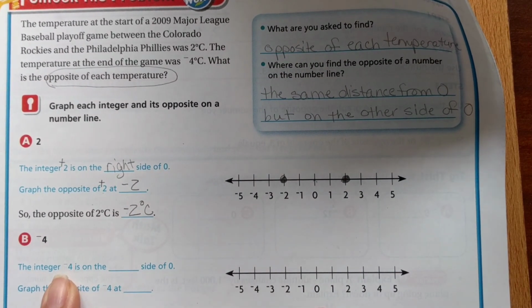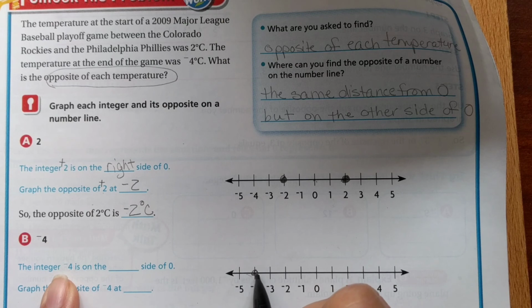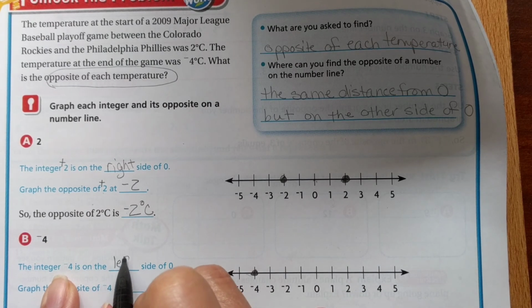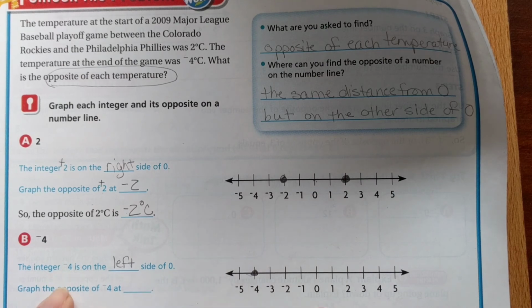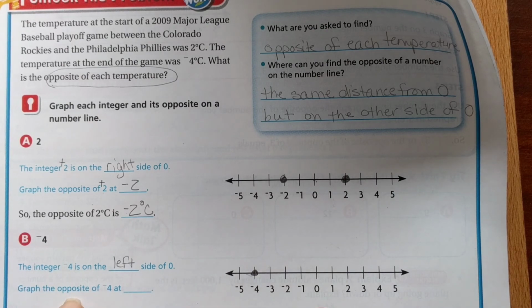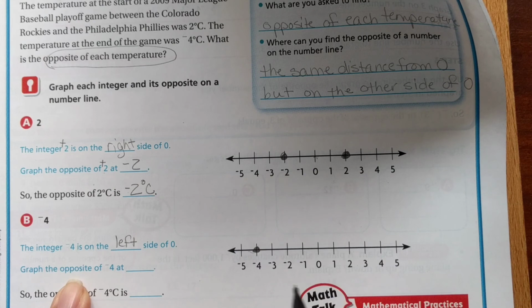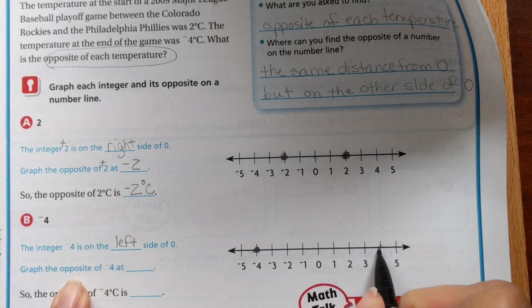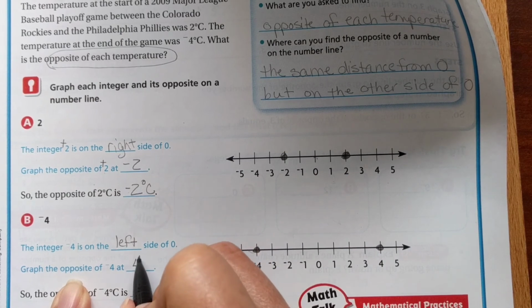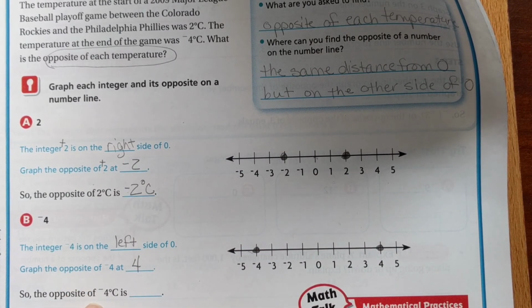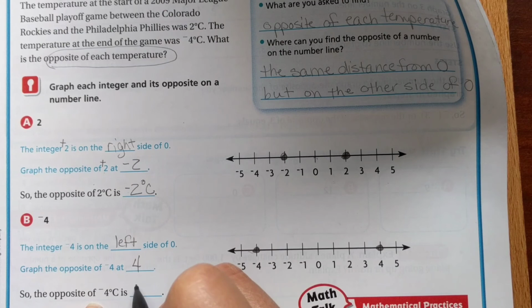Negative 4 is on the left side of 0 this time. Graph the opposite of negative 4, which is positive 4 over here on the right side of 0. So the opposite of negative 4 degrees Celsius is 4 degrees Celsius.